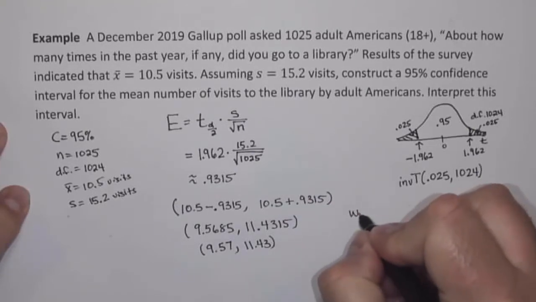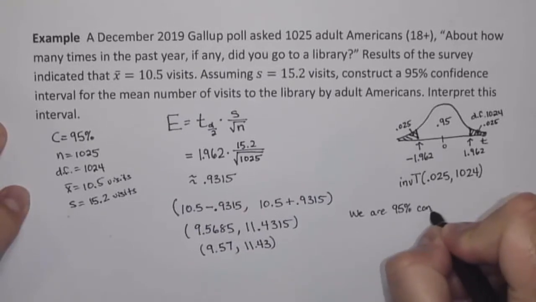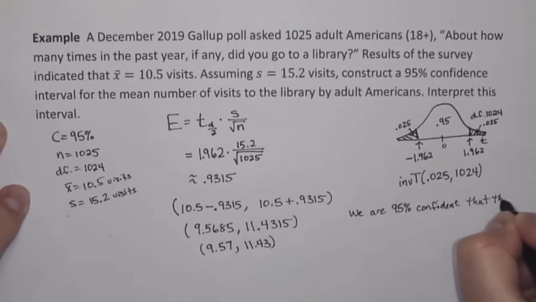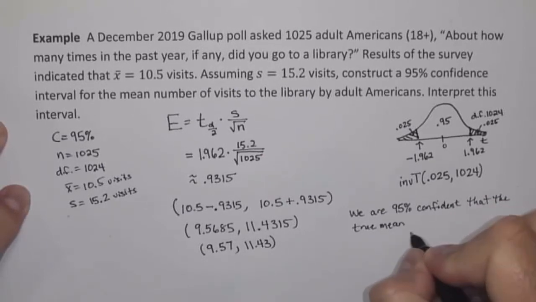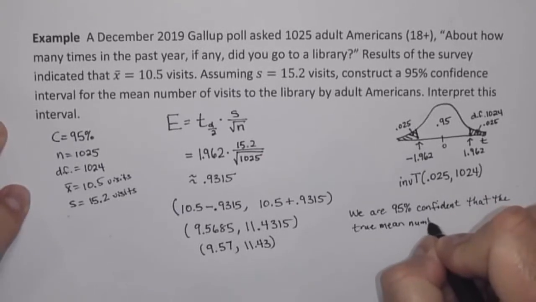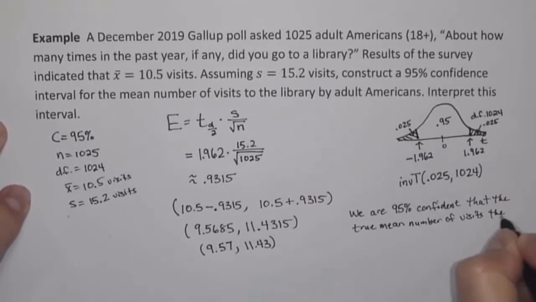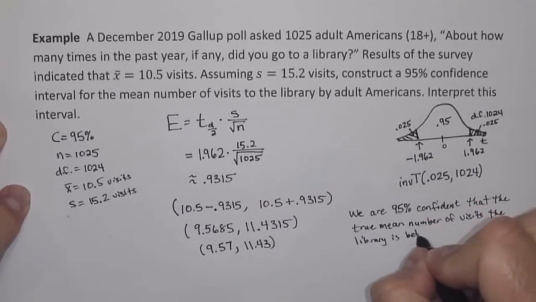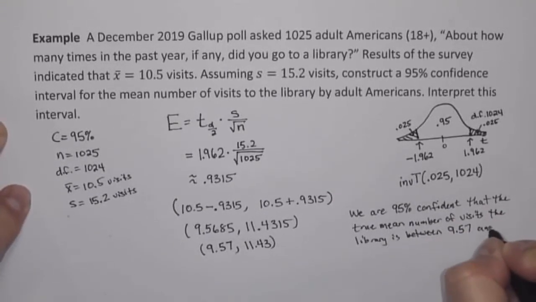So our interpretation, we are 95% confident that the true mean, meaning the population mean, number of visits to the library is between 9.57 and 11.43.